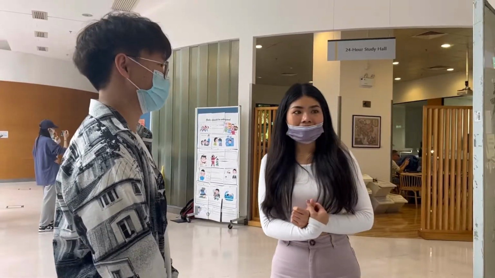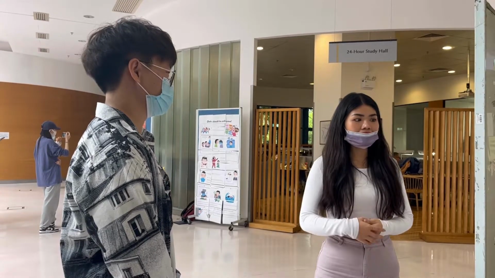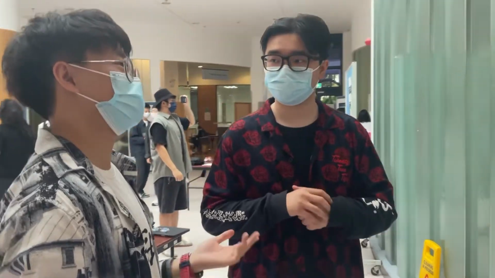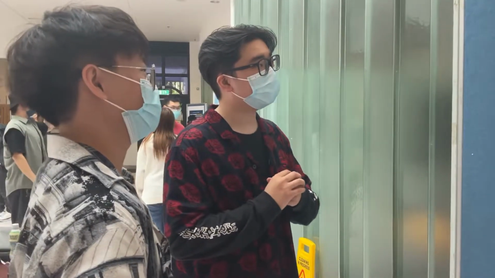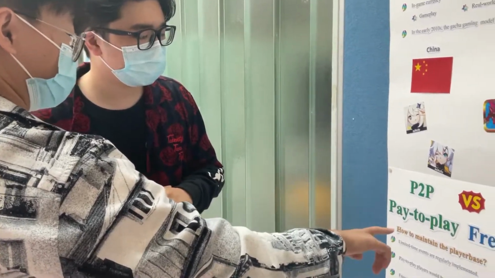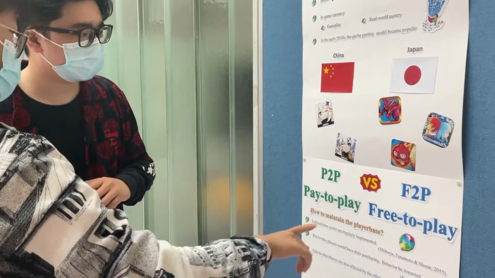Could you please explain the sex education in Macau? Does Macau have any law for sex education in primary school or high school? Can you explain what a gacha game is? Does it mean that the Chinese gacha game is pay to play and the Japanese gacha game is free to play?